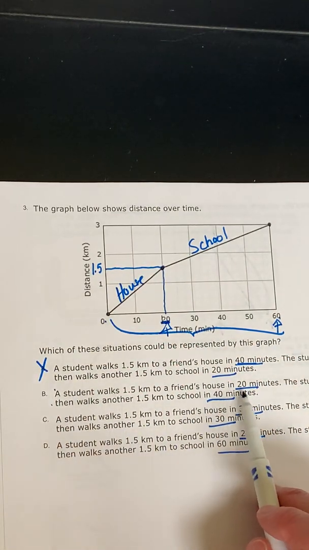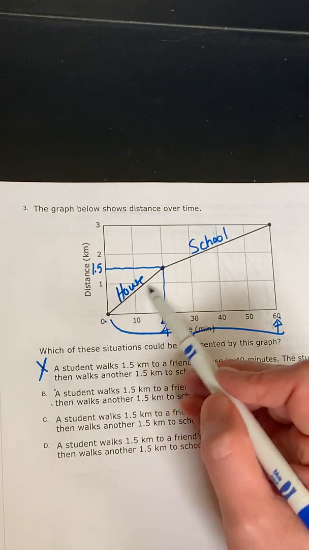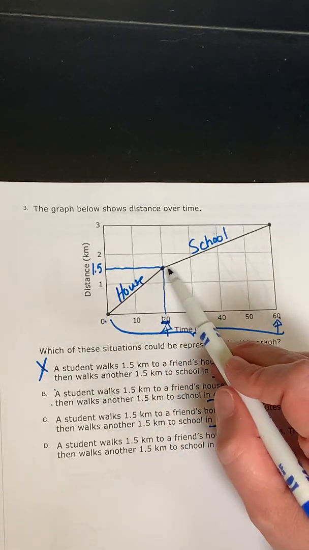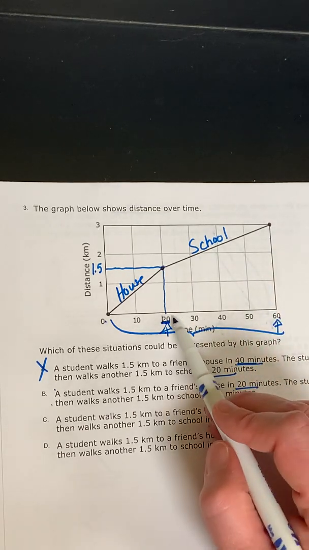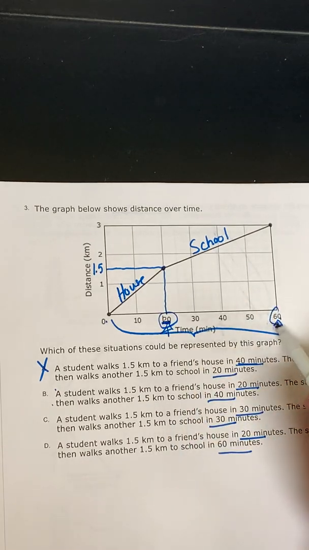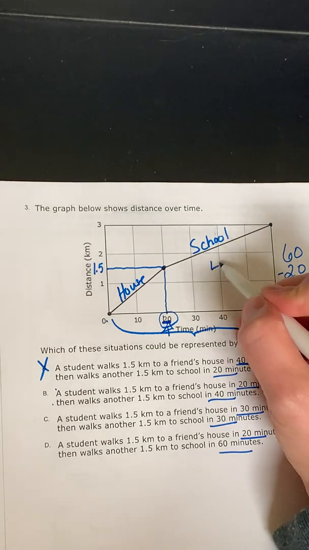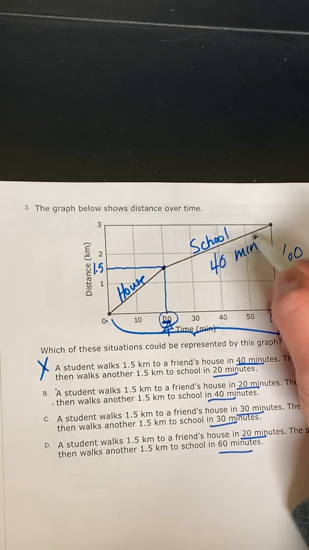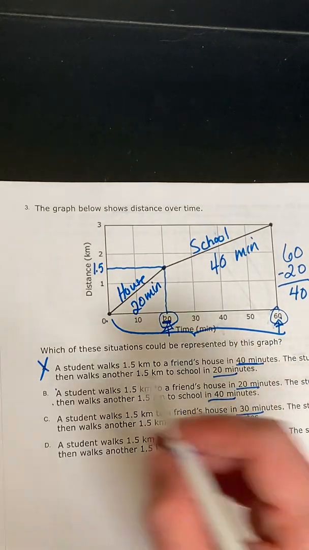Student walks to his friend's house in 20 minutes and then to school in 40 minutes. And I know that's 40 because my start time is here and my ending time is there. So if I took 60 minus 20, I would get 40 minutes. So this is 40 minutes and this would be 20 minutes. Okay, so it could be B.